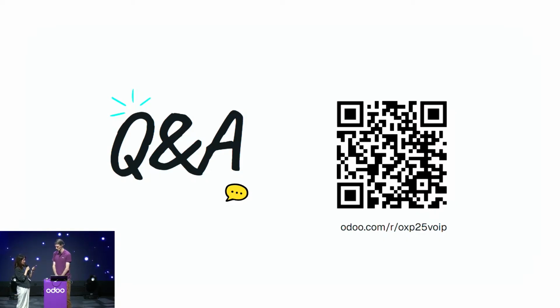Can you use Gemini instead of OpenAI for transcription? At this time, no. The OpenAI API connection is hard-coded in Odoo Phone.